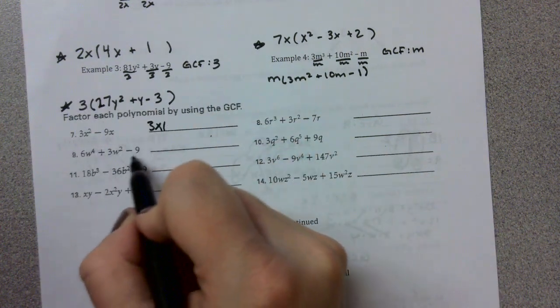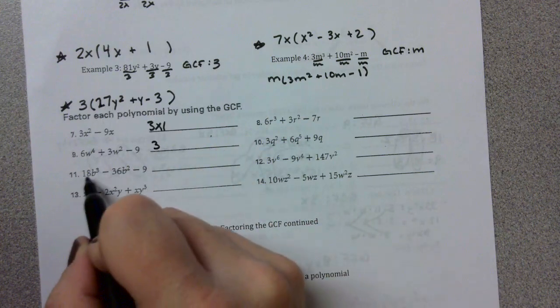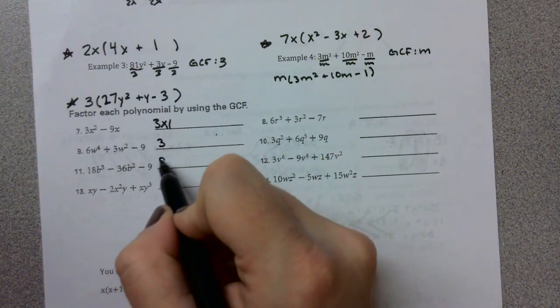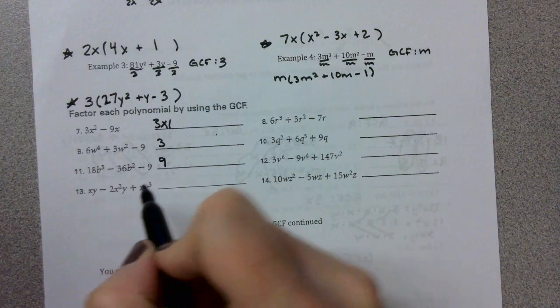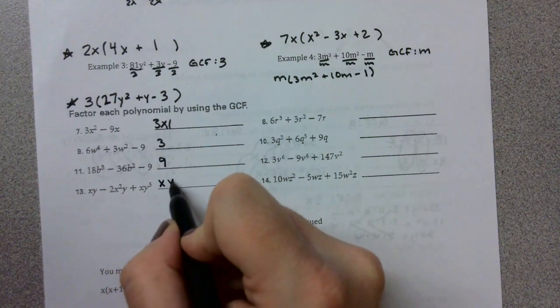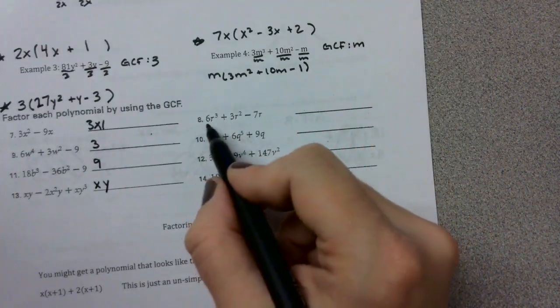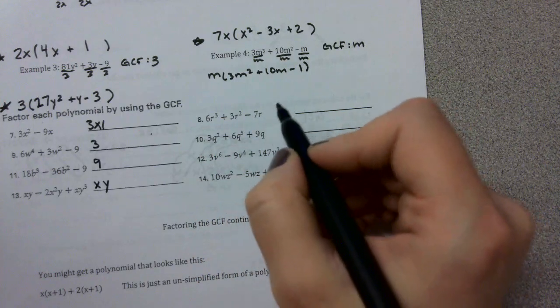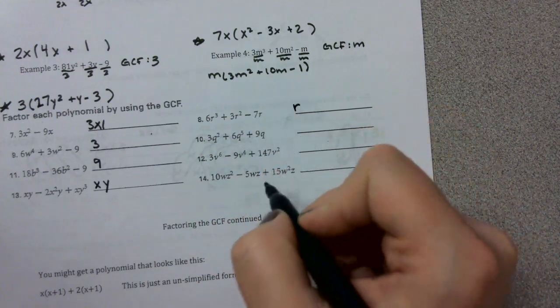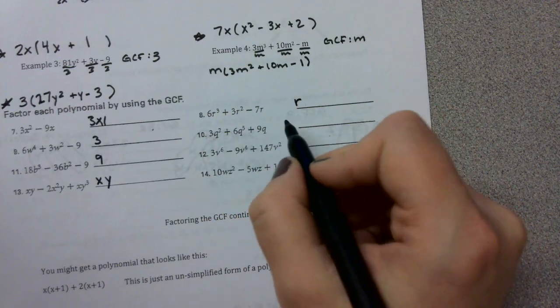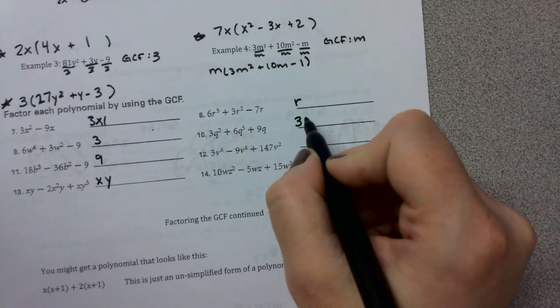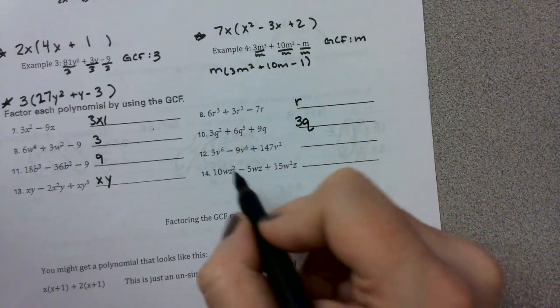What's left over? Here they all share 3. Here they all share a 9. I see an x and I see a y in each. Your GCF here, I don't see any numbers, but there's variables. Same with this 3 and this q.